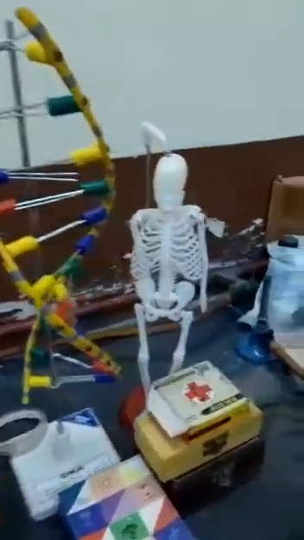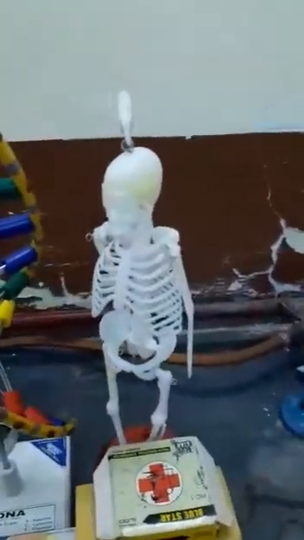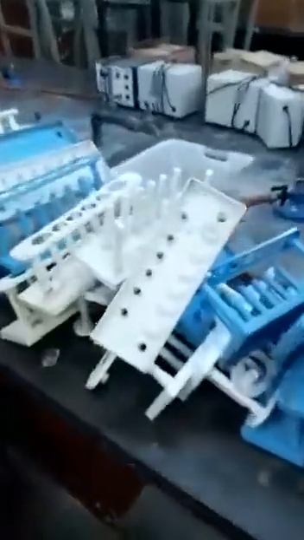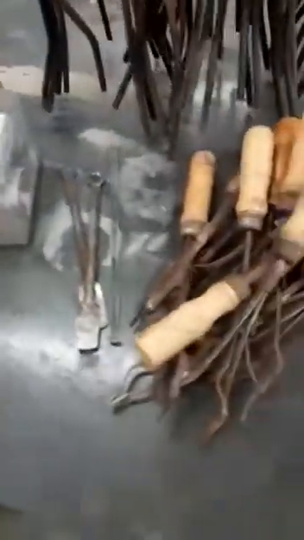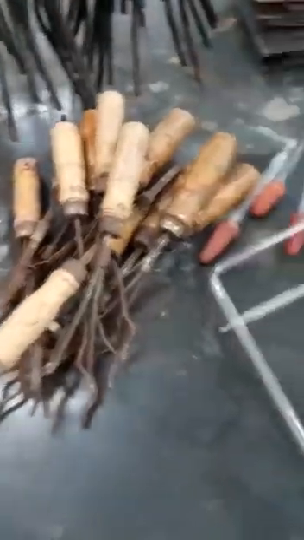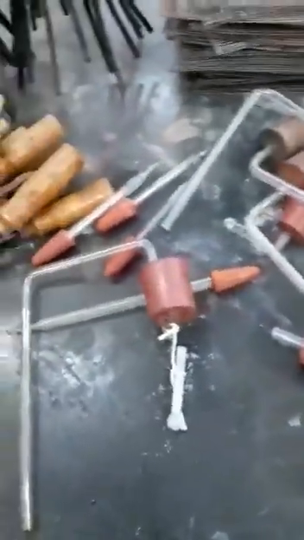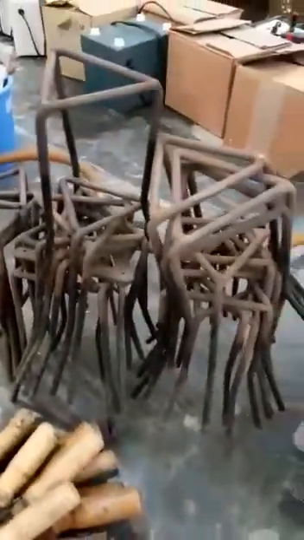The DNA model. This is the skeletal model. The brain. Test tube stands we have. These are battery eliminators. Filter papers. Spatulas, glass rods, tongs, bend tubes, droppers. Bend tubes are with corks. These are tripod stands, wire gauze.